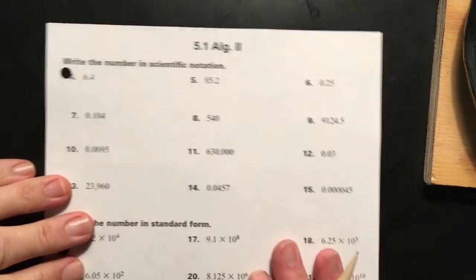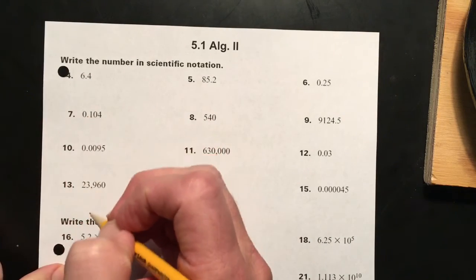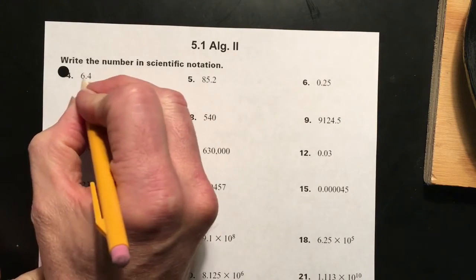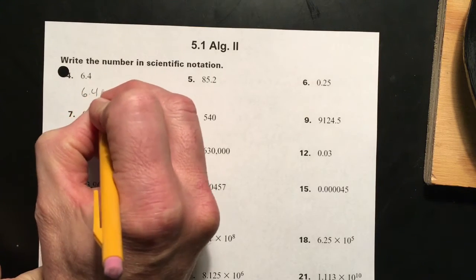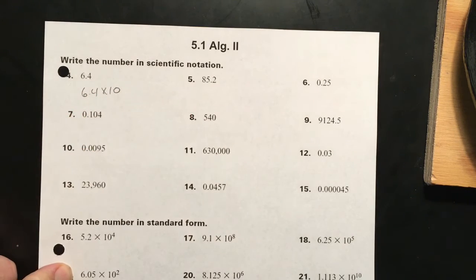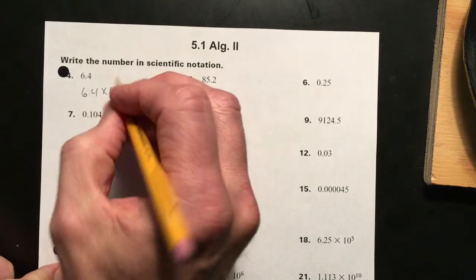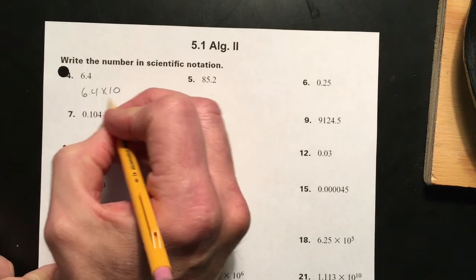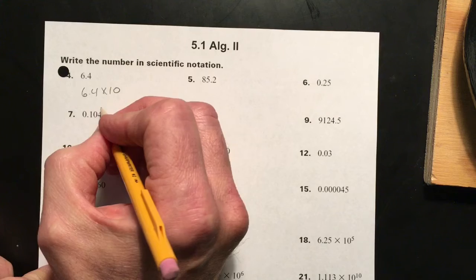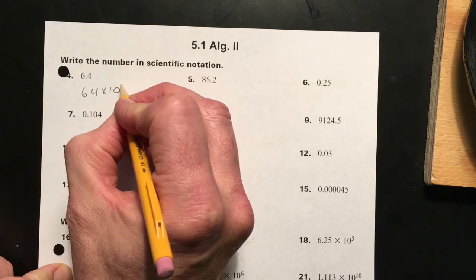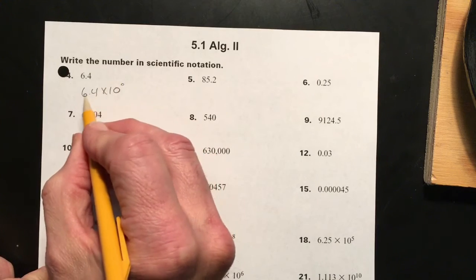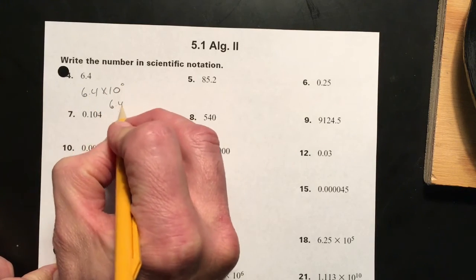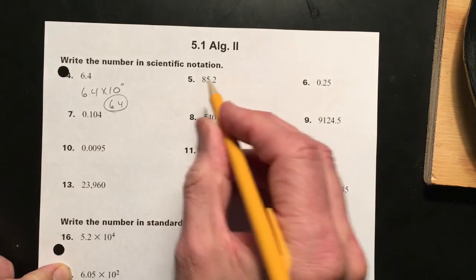Some of you may have seen these before. Here's 6.4. I want to write it in scientific notation. Well, I need one number to the left of the decimal, and it's already there, so it's 6.4. Times 10 to what? Well, if I put a 1 here, multiplying 6.4 times 10 would be 64. And we all know that any number to the 0 power is 1, so this is 6.4 times 1, which is just 6.4.